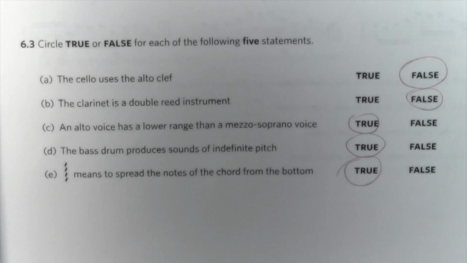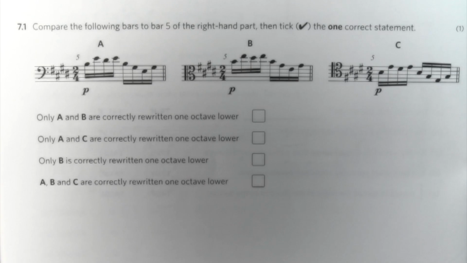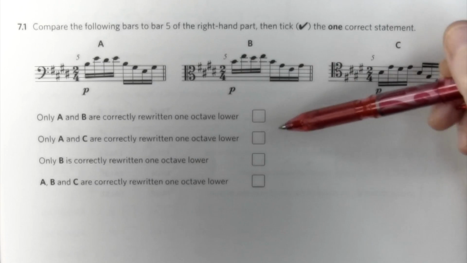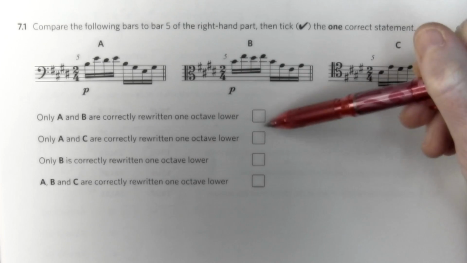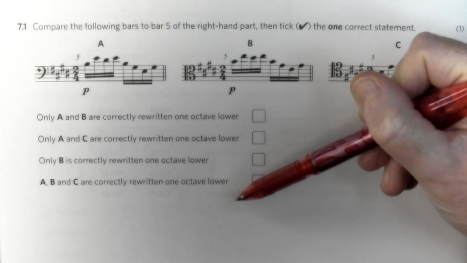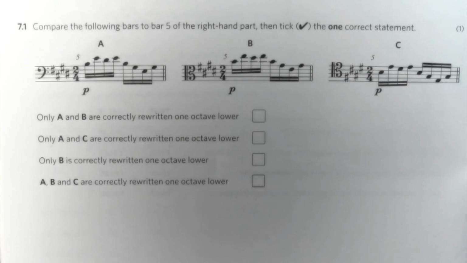Let's turn the page for the final section of this exam paper. In this section, we have a piece of music that we need to observe and answer a series of questions. The first one is about pitch. And again, we need to compare the bars and tick the only correct statement out of these four. The best way to start this question is by comparing the two examples using this mnemonic.